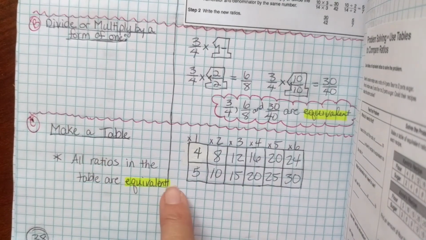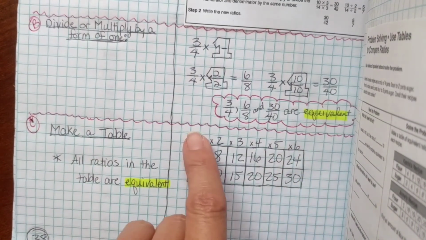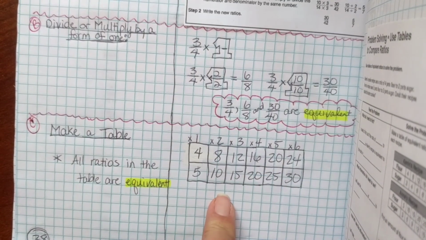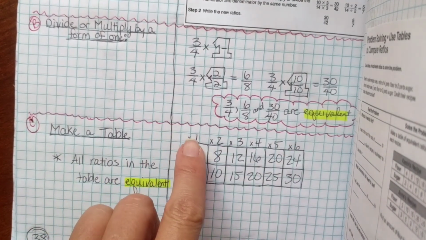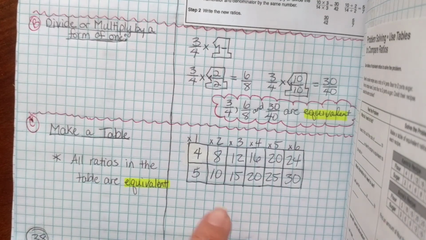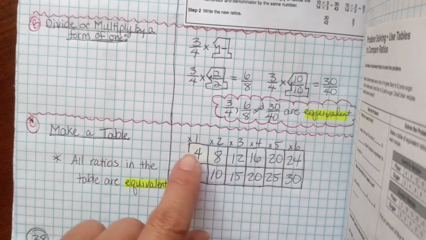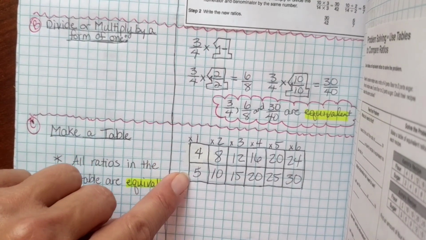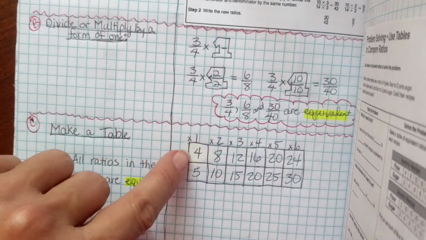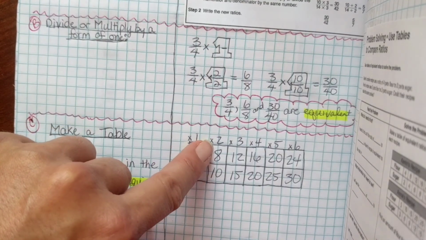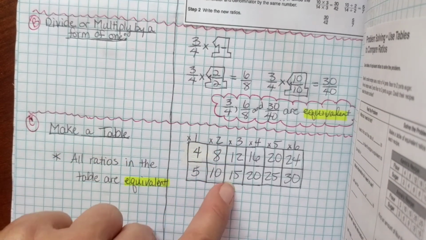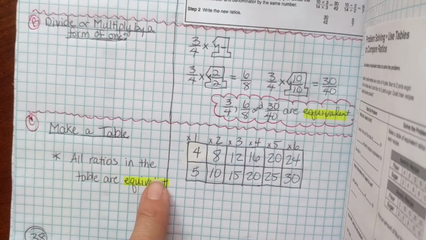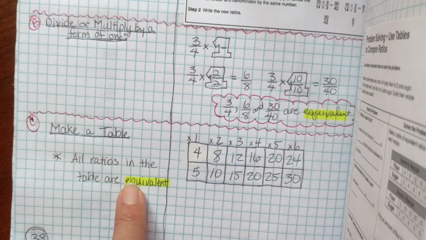And then the other way that they showed us was just to make a table. If this is what you're familiar with, that's fine. Draw a whole table. Just make sure you do the times at the top so you remember that you're multiplying everything. So if I started with 4 and 5, I have to multiply both the 4 and the 5 by 2. I get 8 over 10. Multiply them both by 3, I get 12 over 15, and so on. All the ratios in the table are equivalent.